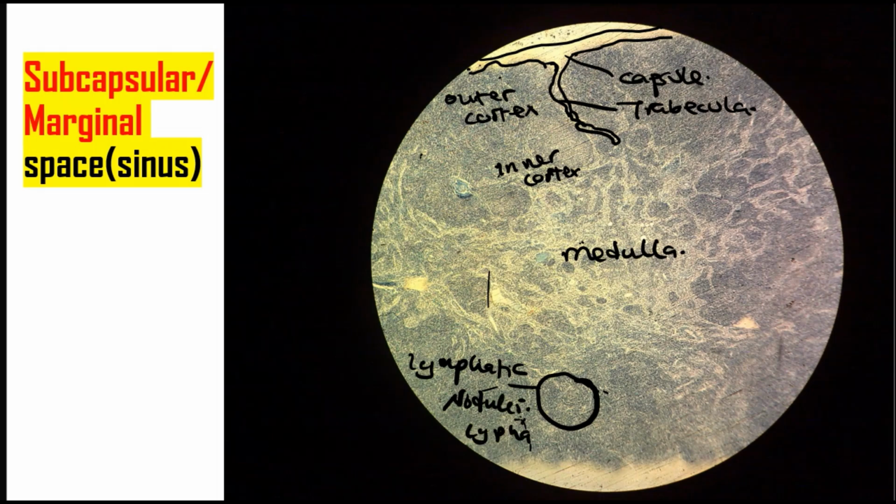Now, one thing of note is that the lymphatic nodules in the lymph node do not have the central artery. That's the differentiating factor between the lymphatic nodules in the spleen and the lymphatic nodules in the lymph node. And as you can see, the lymph node is separated into the cortex and the medulla, while in the spleen there was no division like that. So that's one other difference.